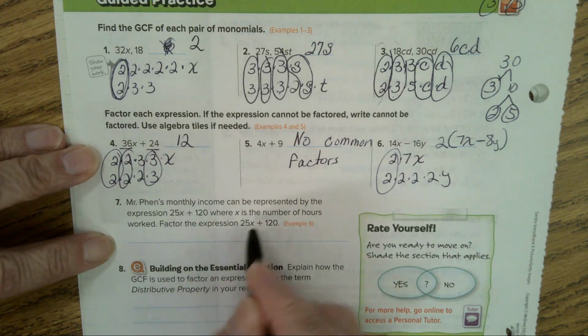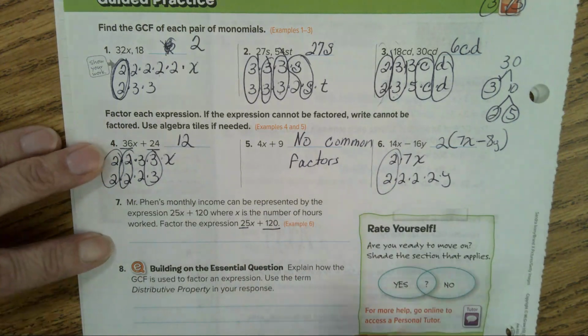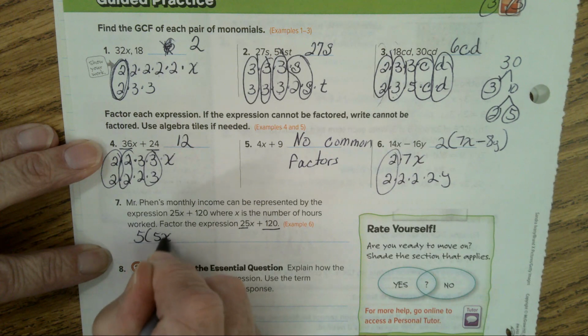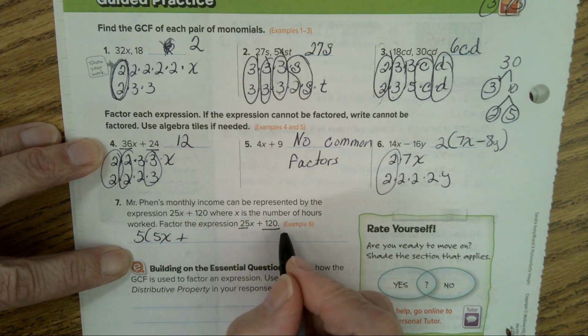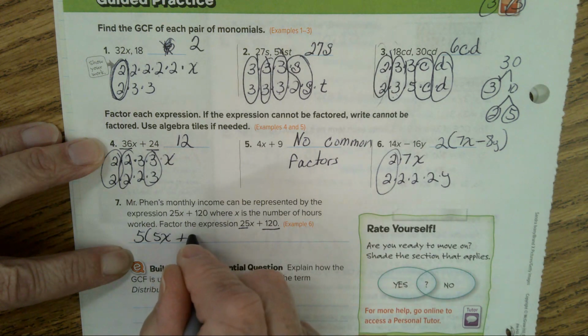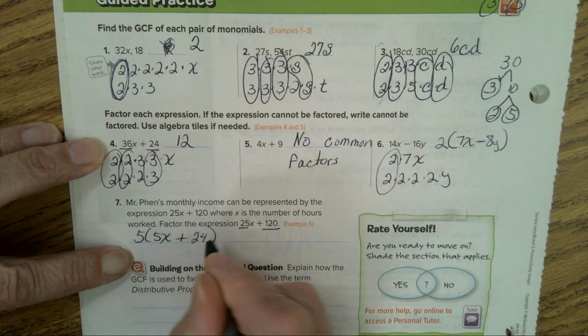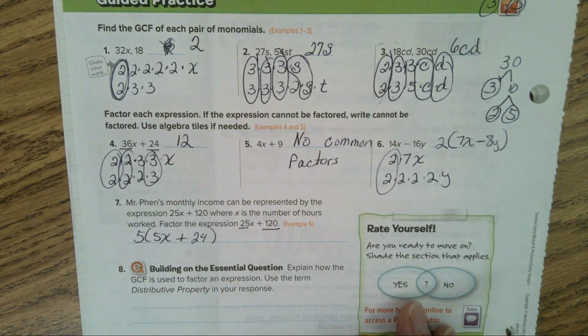Well, what will divide 25 and 120? 5. So you will get 5 times 5x plus 5 times 24. Is 24 times 5 120? 0, carry a 2? Yeah, it is. Okay, and that's your answer for that problem.